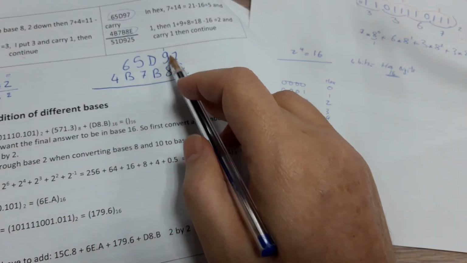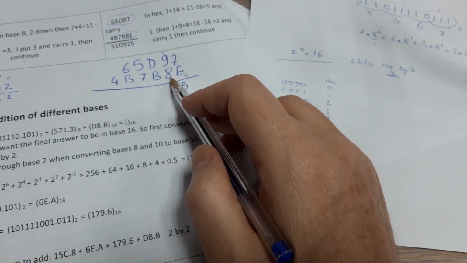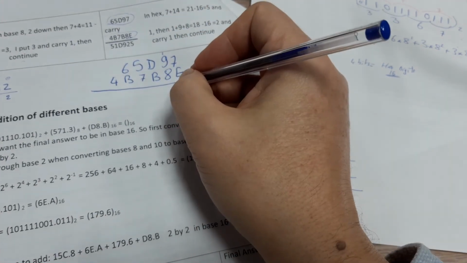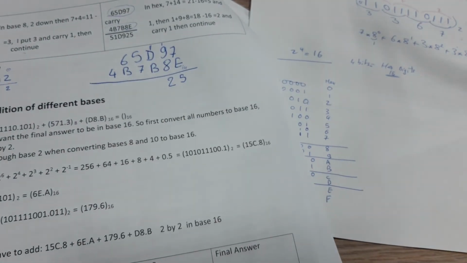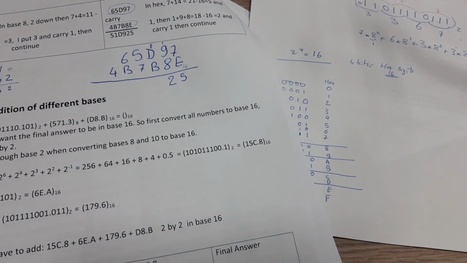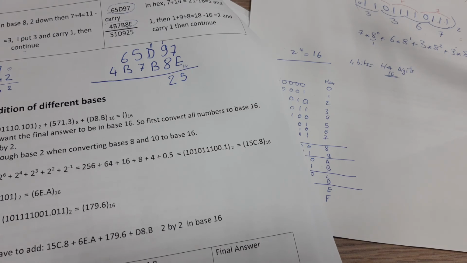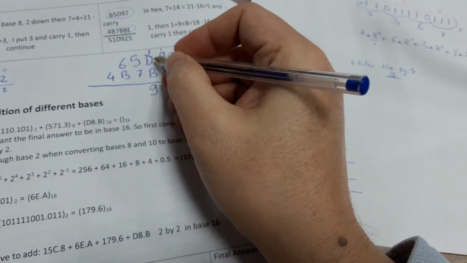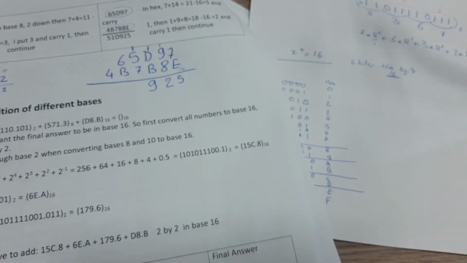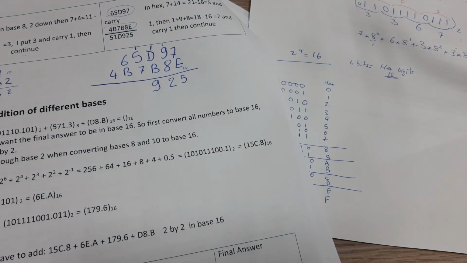Now 1 plus 9 plus 8, 9, 10, 18. Above 16. 18 minus 16, you have a 2 and a carry of 1. B plus D plus 1. B is 11. Remember, A is 10, B is 11, C is 12, D is 13. So 13 plus 11, 24, plus 1, 25. 25 minus 16, you have a 9 and a carry of 1. You can repeat this, you can view it another time.